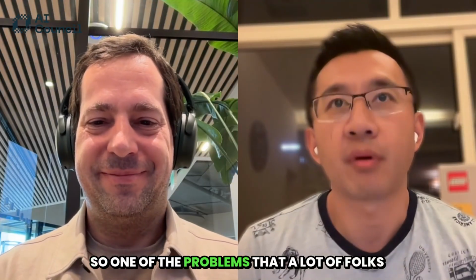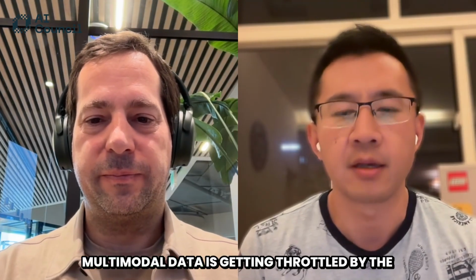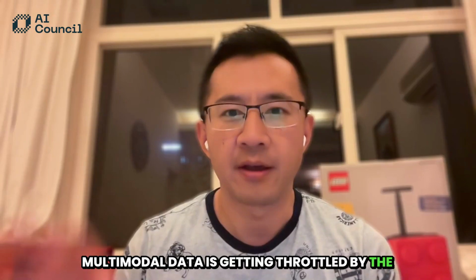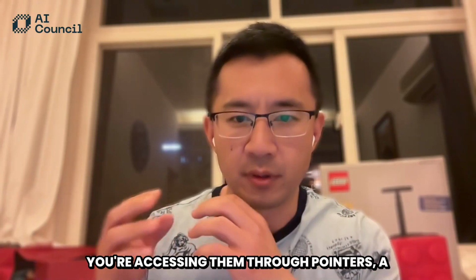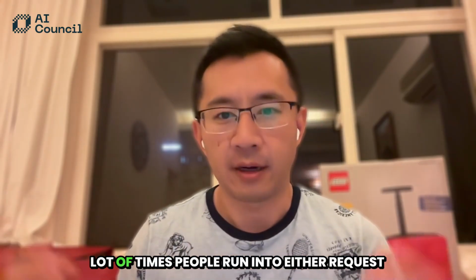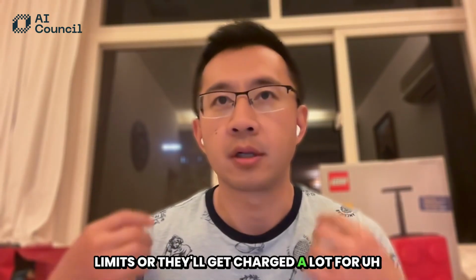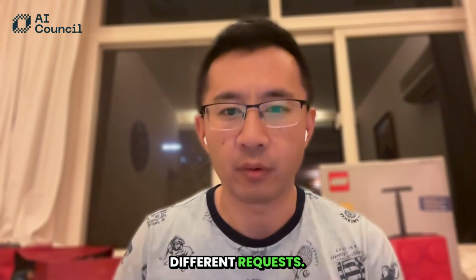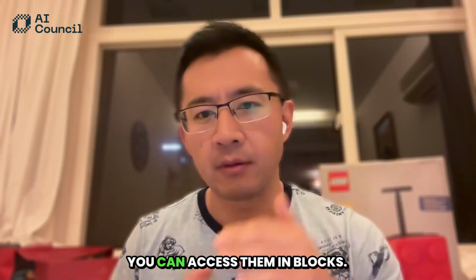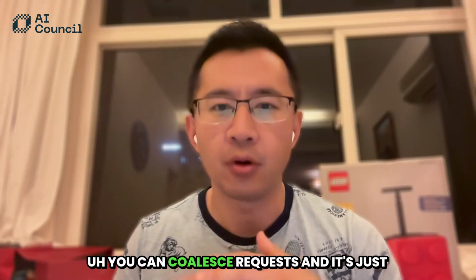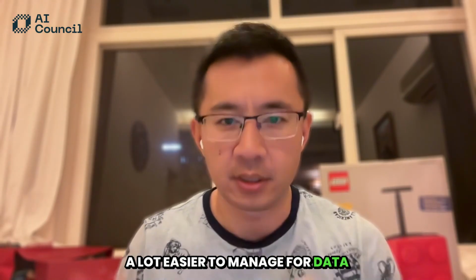So one of the problems that a lot of folks run into when working with a lot of multimodal data is getting throttled by the object store. If you have tons of images or videos and you're accessing them through pointers, a lot of times people run into either request limits or they'll get charged a lot for the number of requests. So storing them inline makes it faster when you can access them in blocks. You can coalesce requests, and it's just a lot easier to manage for data synchronization.